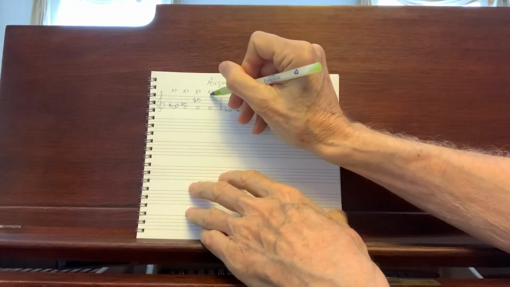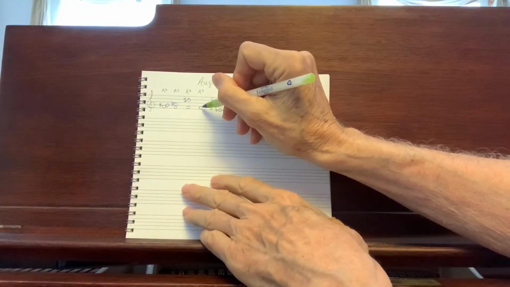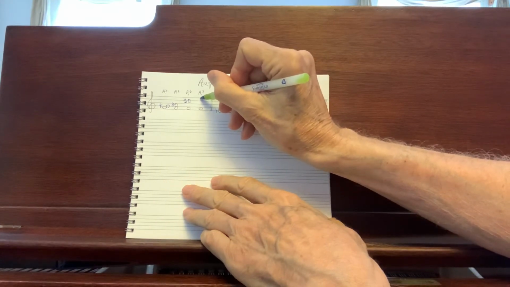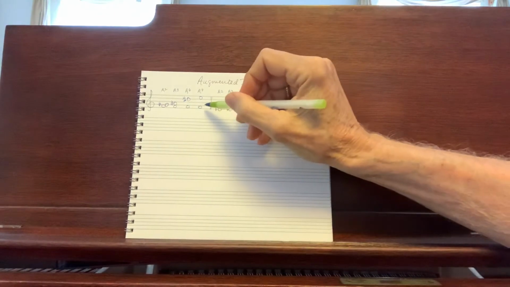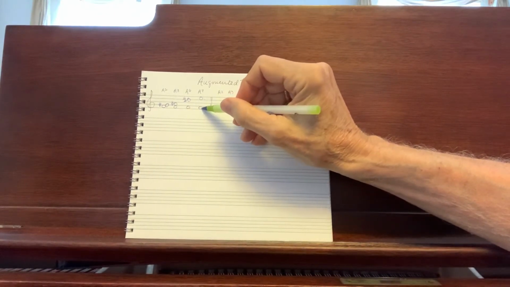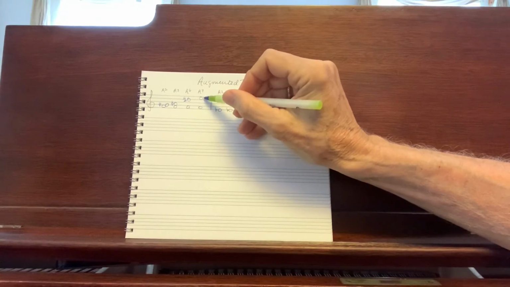And then we need an augmented seventh above F. Count up 7. That brings us to E. And we already know that F to E is a major seventh because it's 1 to the 7th step of the F scale.